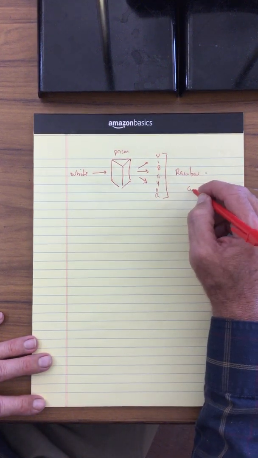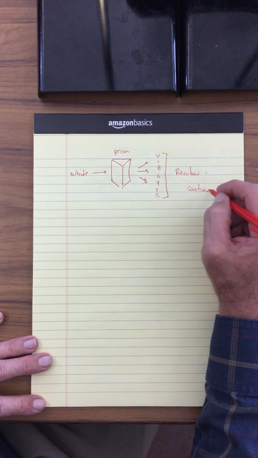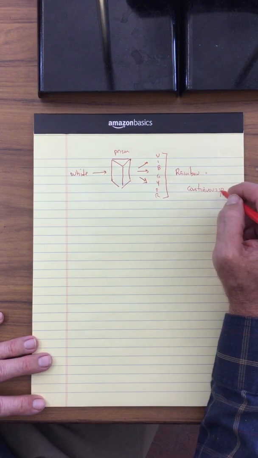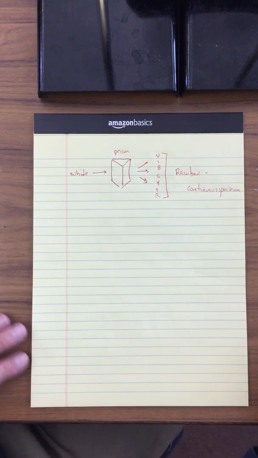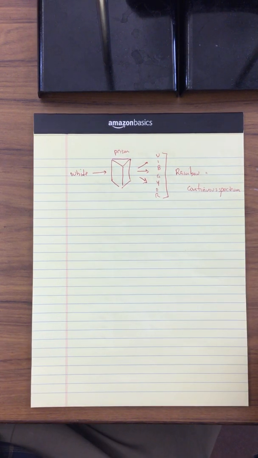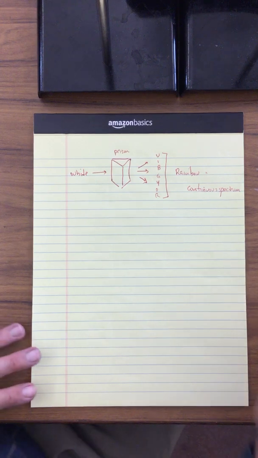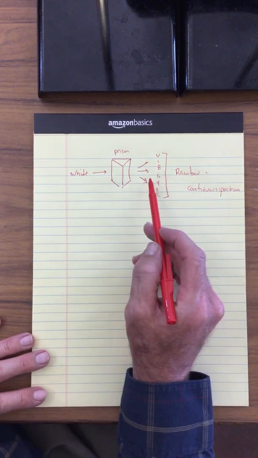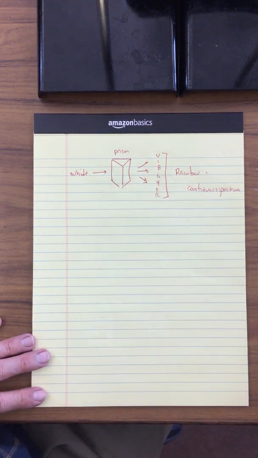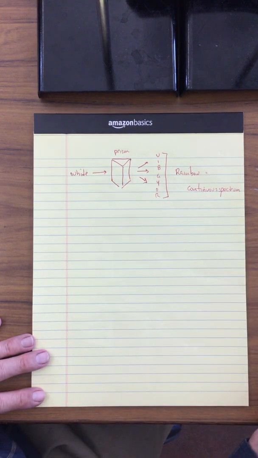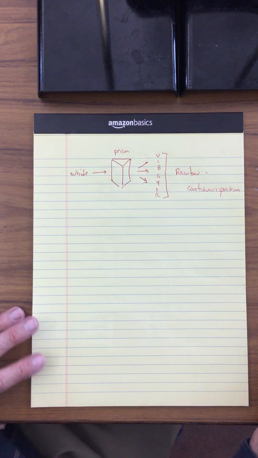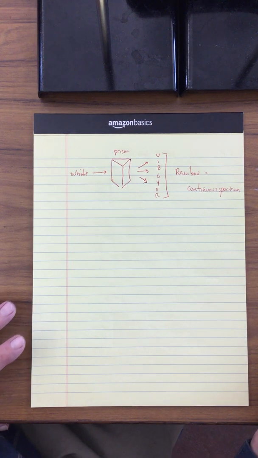This is called a continuous spectrum. What we did in chemistry is we took all those colors and we blended them back together again, and we got white. So if you take all the colors of the rainbow, put them back together and go in reverse, you can get white.